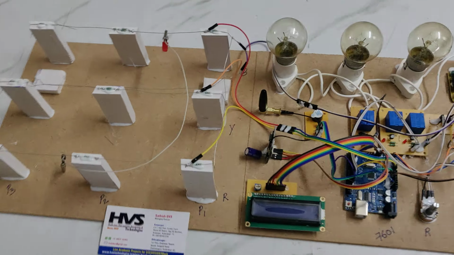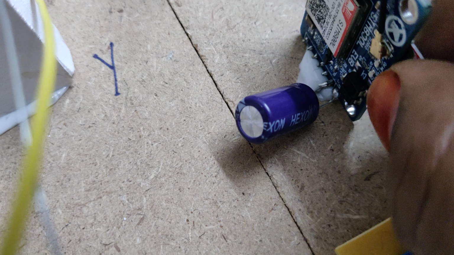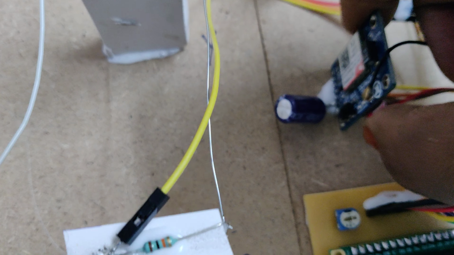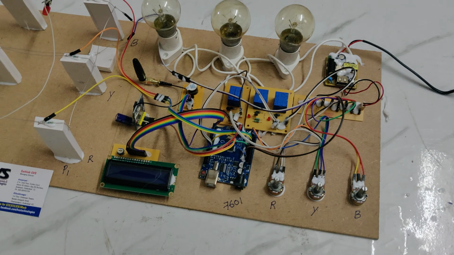Let us check with the demonstration. Before the demonstration, the very first step is to insert a valid SIM card, so use Airtel or VI. The notch should be on this side, so like this we need to insert it. Use a micro SIM adapter. After inserting that, now switch on the power supply to the kit.